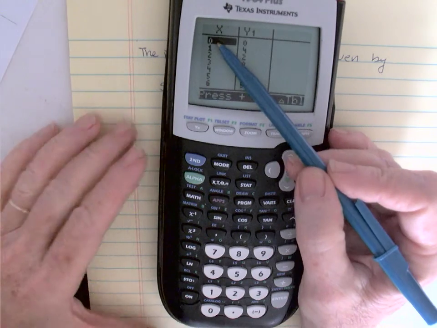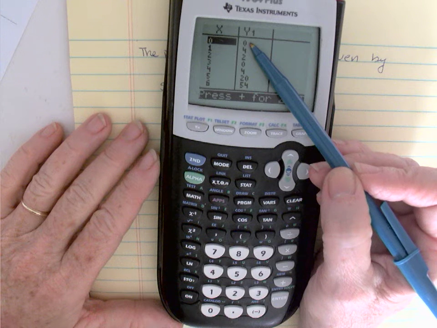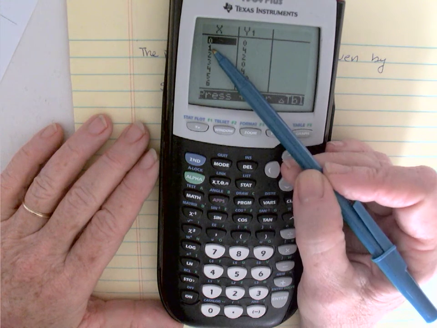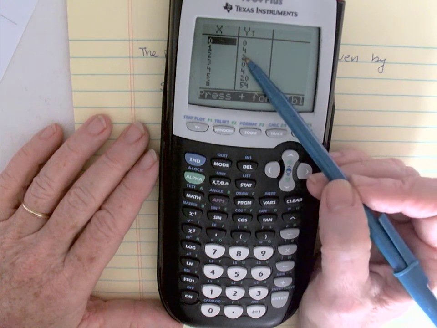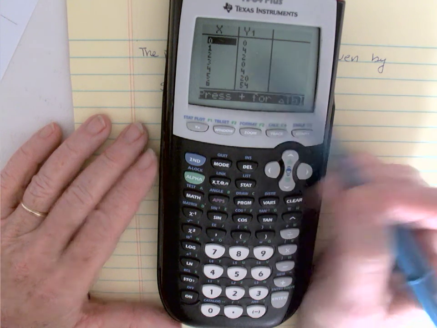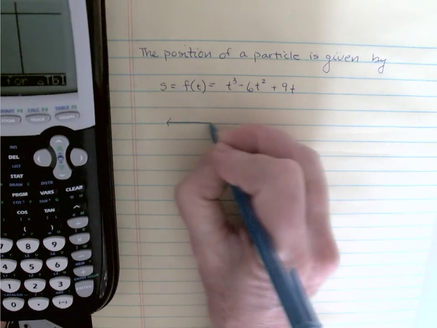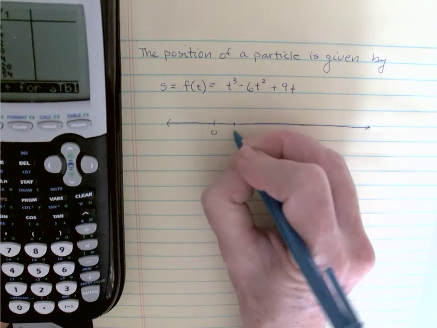So in other words, when t is 0, the position is 0, where this is some particle that's maybe traveling on a number line. When t is equal to 1, the particle is at 4. When t is equal to 2, the particle is back at 2, then 3, 0, then 4, 4. So let's look at what's going on here. We have a number line. The clock starts ticking when t is equal to 0.